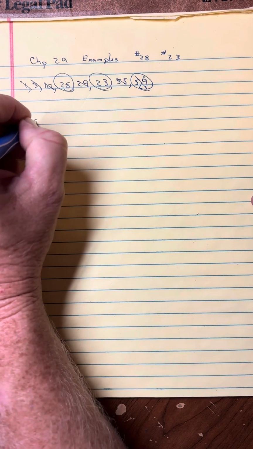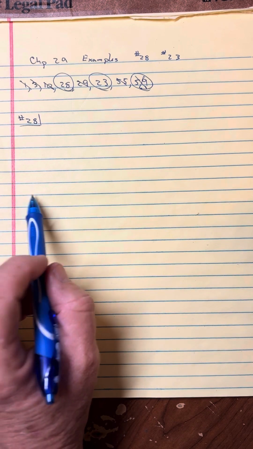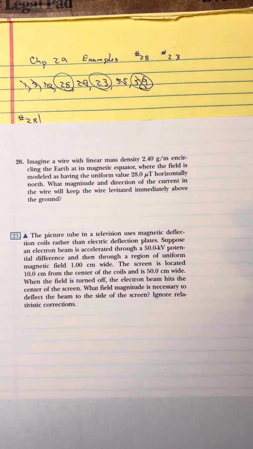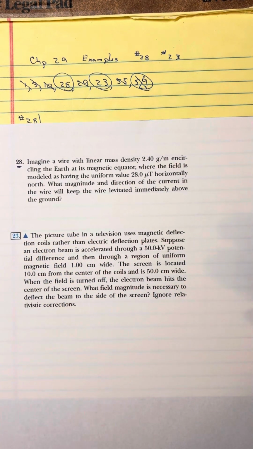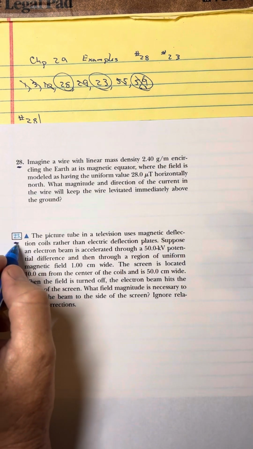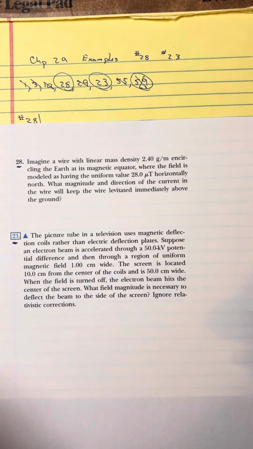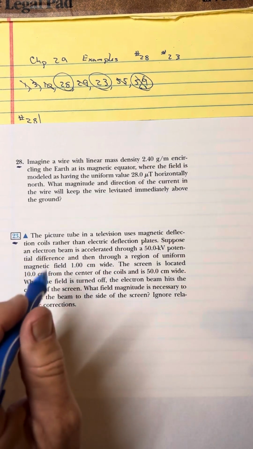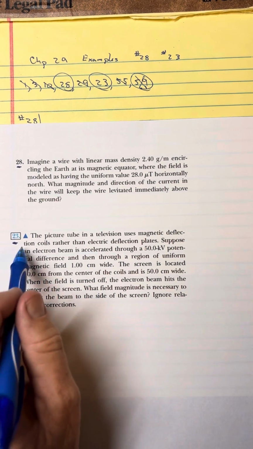So let's start with number 28 and do them in that order, because I printed up number 28. It's a black rated problem, so it should be relatively straightforward, whereas 23 would be a little more advanced. It has some nice engineering and technology we need to talk about before you can even do this. And so I really feel like I need to talk a lot about 23.